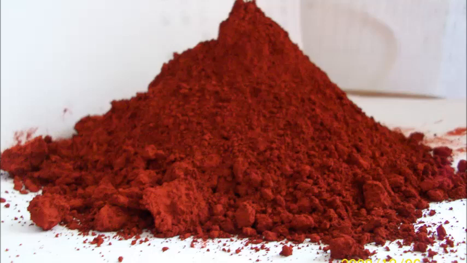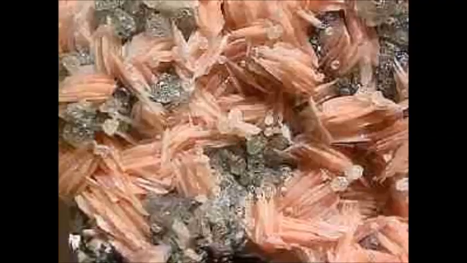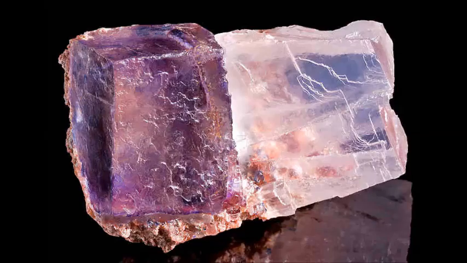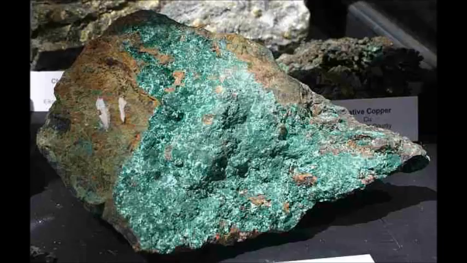Oxides, which contain oxygen atoms paired with metal atoms. Sulfates and sulfides, minerals that contain sulfur. Halides, minerals that contain a halogen element. And native elements, minerals that exist in pure form.